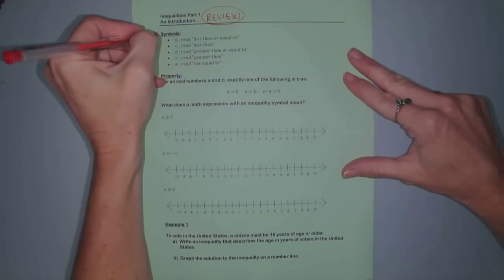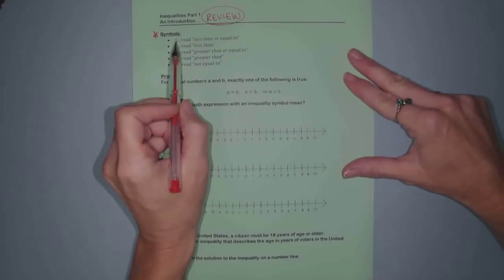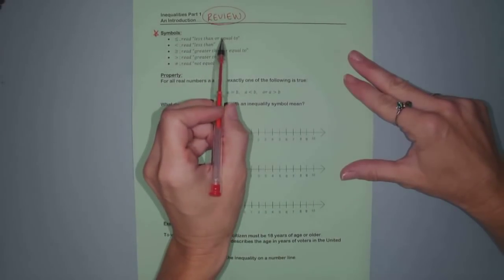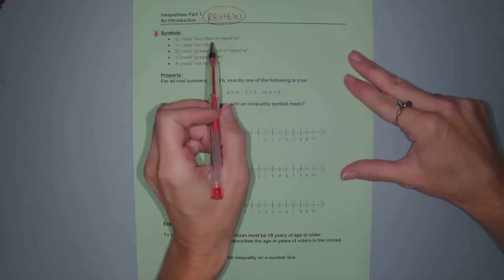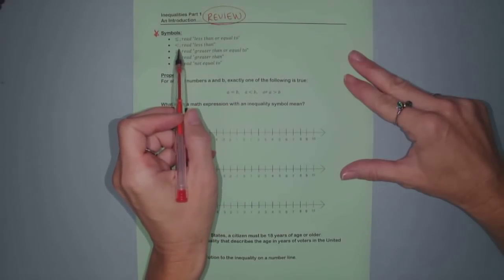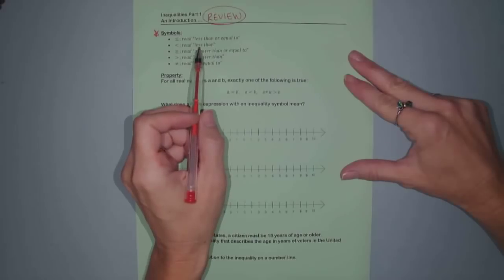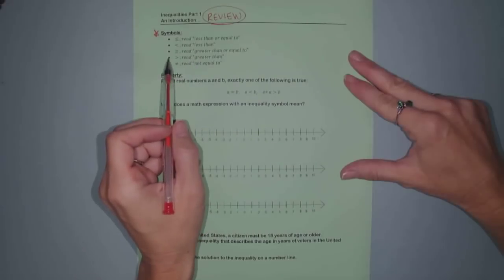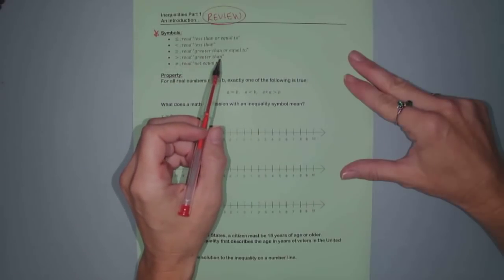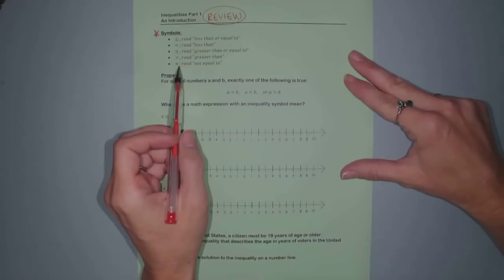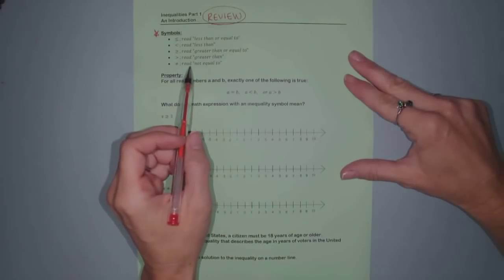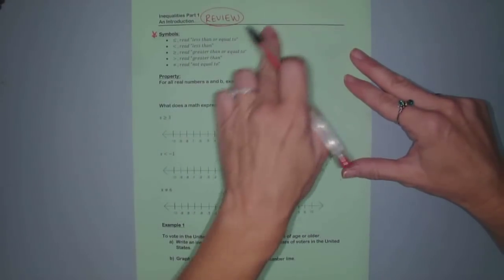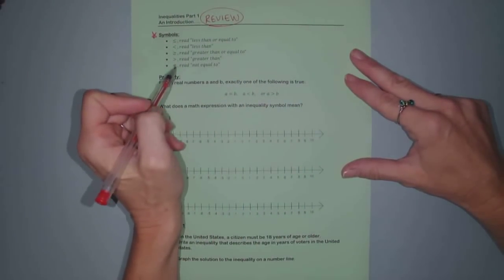So let's take a look here at our symbols. First bullet, this is less than or equal to, and I wrote that over here, less than or equal to. This is how you read it. The second bullet is just less than. The third bullet, greater than or equal to. Fourth bullet is just greater than. And the fifth bullet, this equal to with a slash through it, is read not equal to. So just some food for thought over here on the side to use some of these symbols.